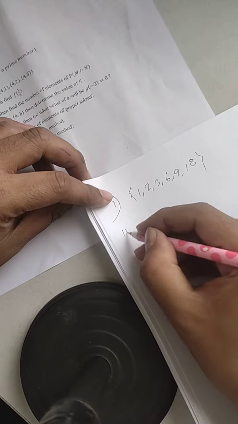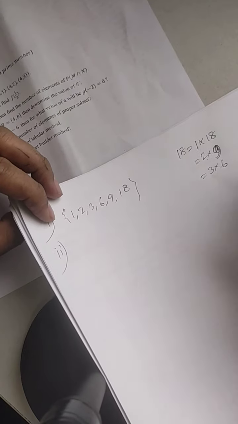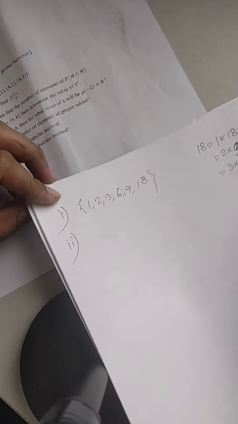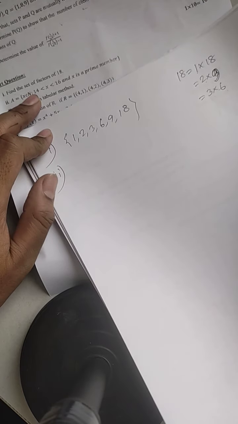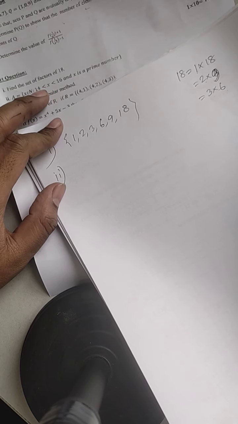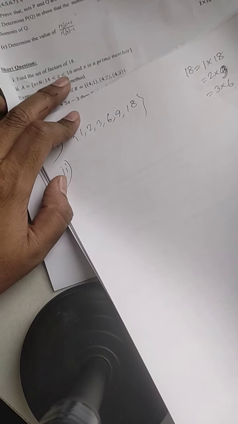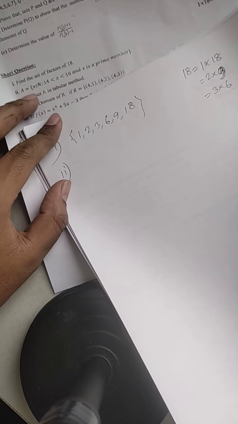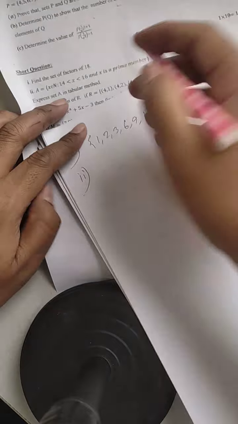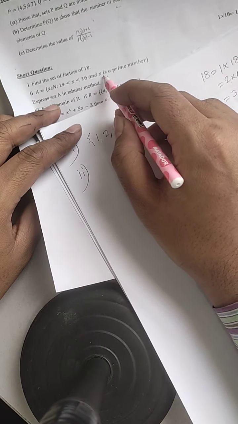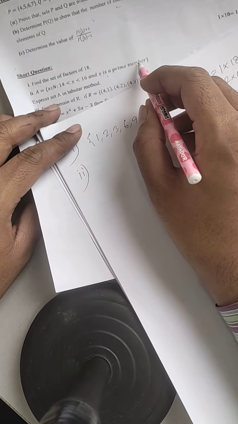Now number 2. If A equals x belongs to N, 14 less than x less than 16, that is the value of x is greater than 14 and the value of x is less than 16, and x is a natural number, and also another condition is given that x is a prime number.